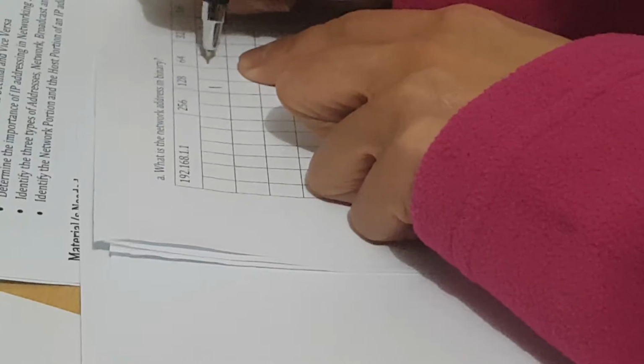So 64 by 64, 1. 64 minus 64, 0. So 0 by 32, 0. 0 by 16, 0. 0 by 8, 0. 0 by 4, 0. 0 by 2, 0. 0 by 1, 0.